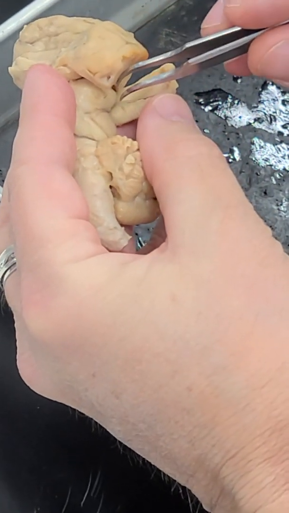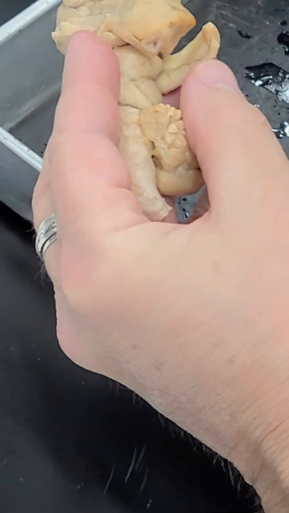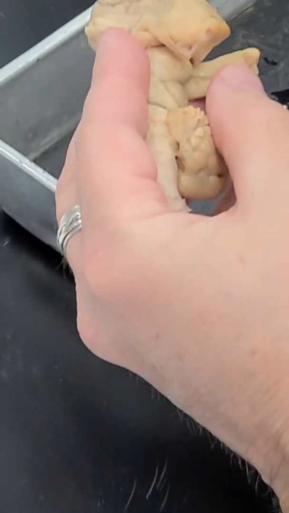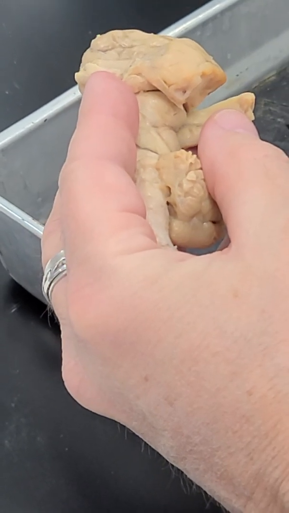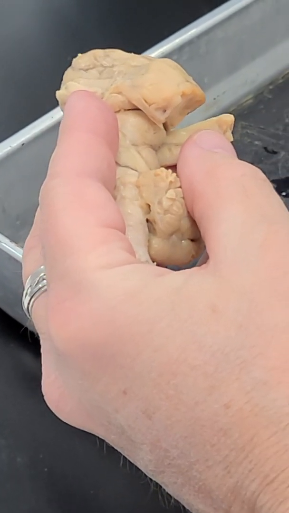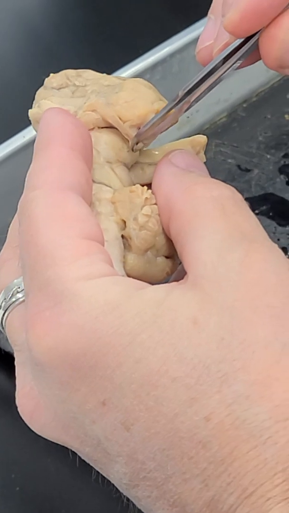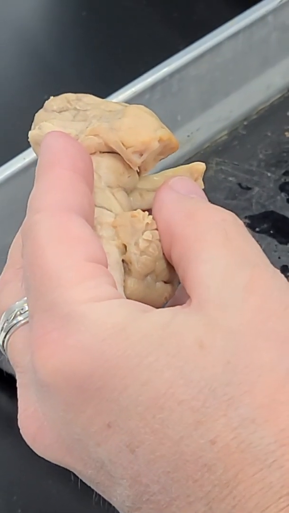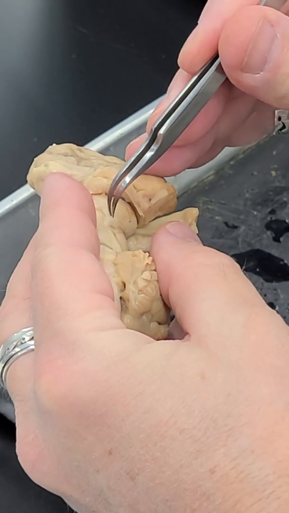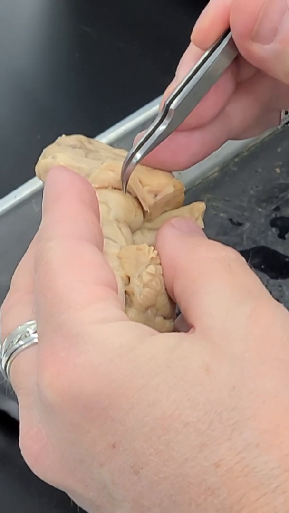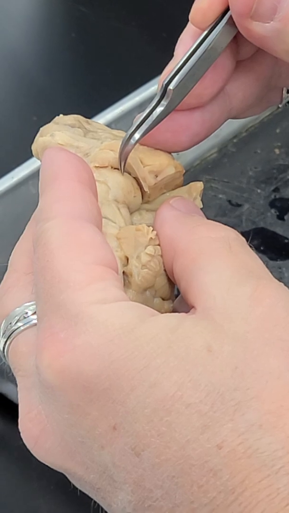One that's sticking out towards the hippocampus, kind of caudally, is the pulvinar. And you'll see the pulvinar on your coronal sections at the very caudal edge of the thalamus. And then as we move more laterally, we can see the medial geniculate nucleus and the lateral geniculate nucleus.